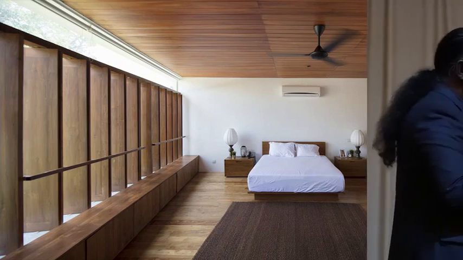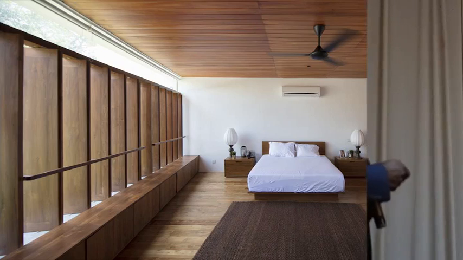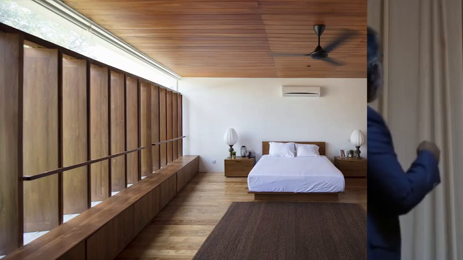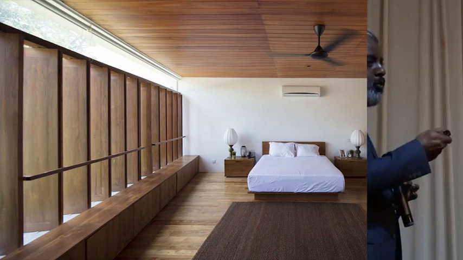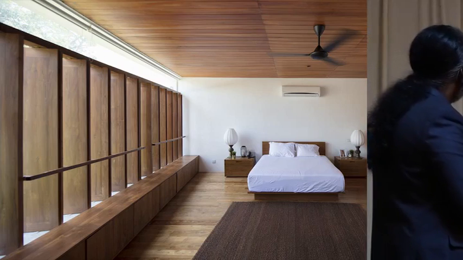And we tried to detail the design of the windows so that you can control your privacy, and again you can get your ventilation through that, keeping a small gap in between the window and the roof just to get light when the shutters are closed.